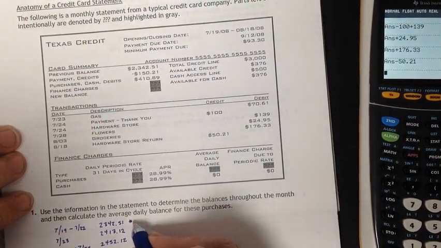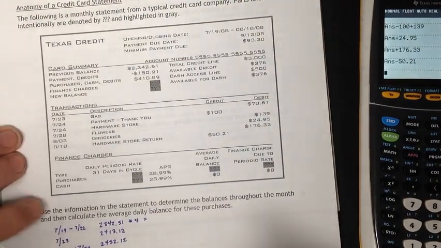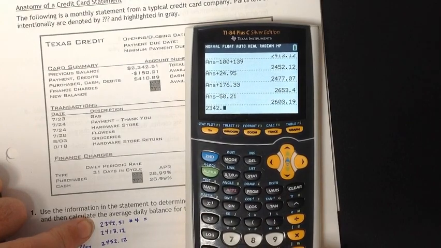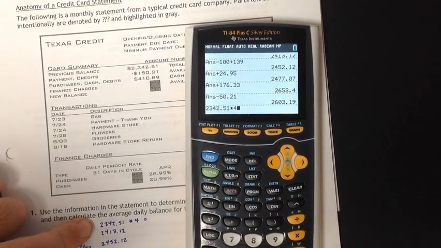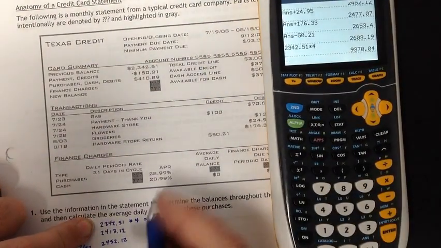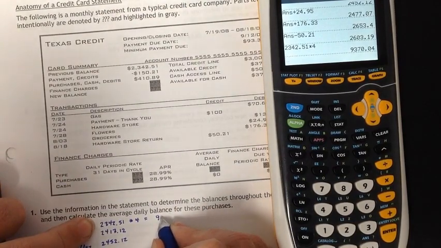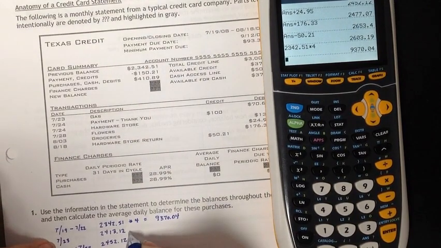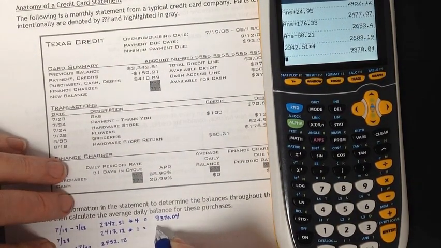So I'm going to multiply this amount times 4. 2342.51 times 4 gives us 9370.04.